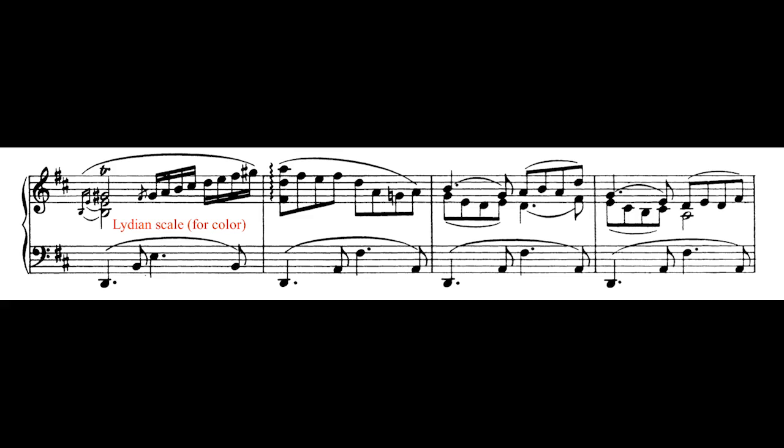So as I mentioned, the middle section is this kind of lullaby with this rocking motion in the left hand and a duet in the right hand. This middle section is also kind of interesting because Brahms uses some interesting modality. He uses the Lydian scale, and this kind of almost looks like he's using a dominant 7th chord in the key of A. So that would be a dominant 7th chord built on the root E, G sharp, B, D natural.